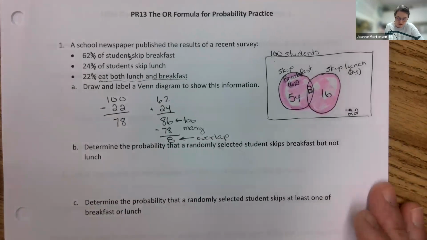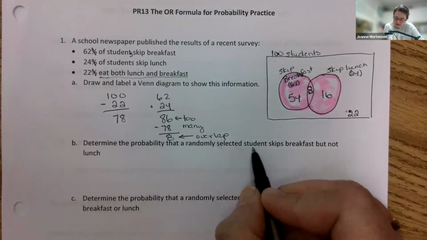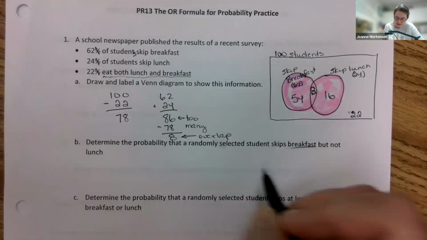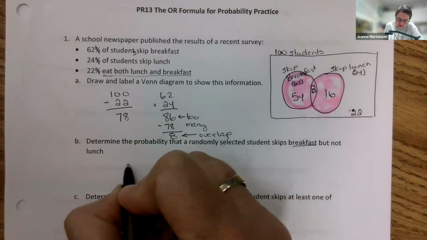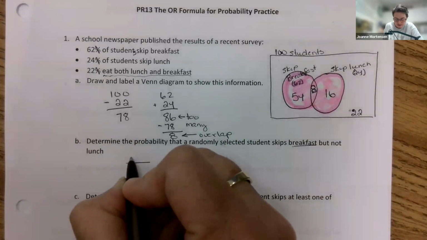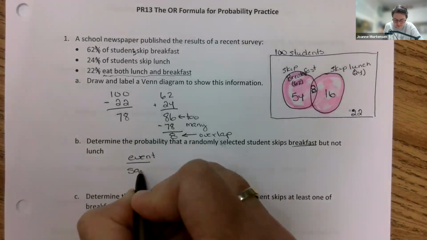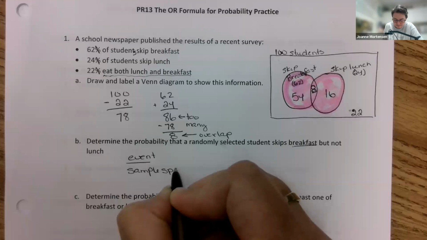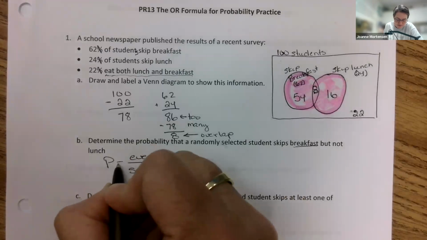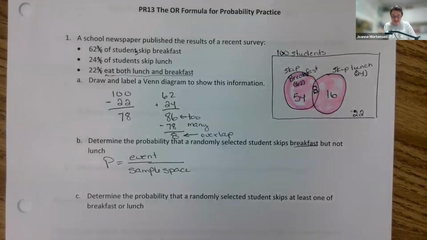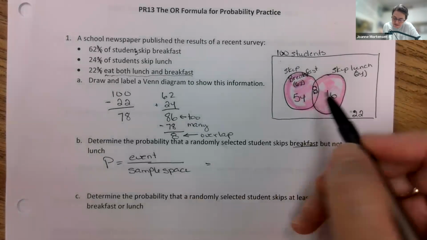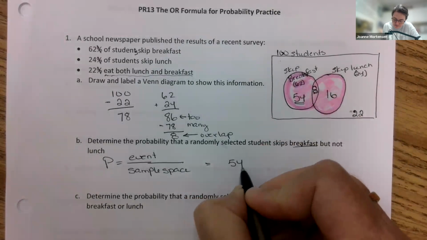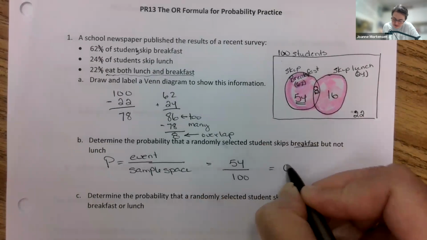Now for the probability. Determine the probability that a randomly selected student skips breakfast, but not lunch. Okay. So our sample space, remember probability is, that's it, the event over the sample space. Remember when I said it's been a while since I've done probability. Okay, so the ones that we care about, we want breakfast, but not lunch. So that is going to be these guys. 54 out of 100, 0.54.